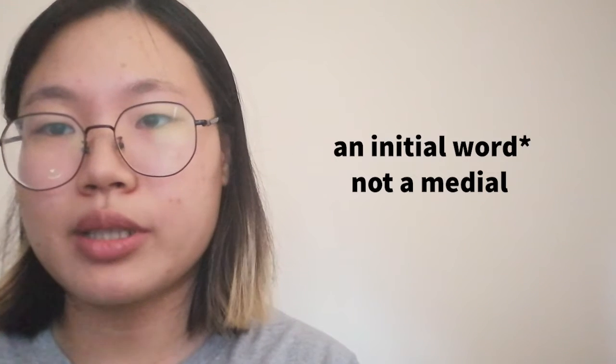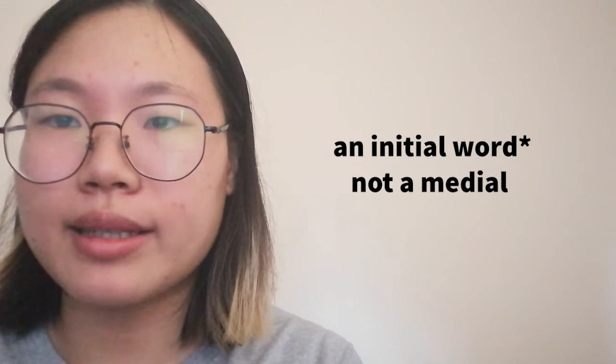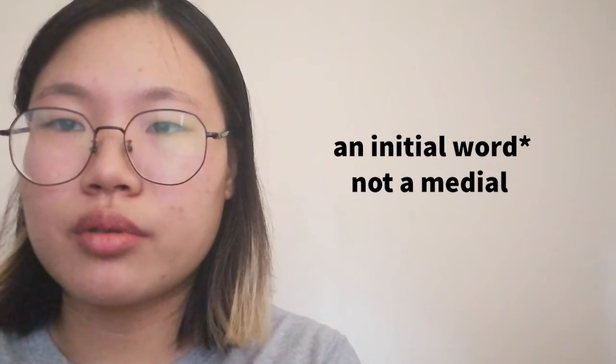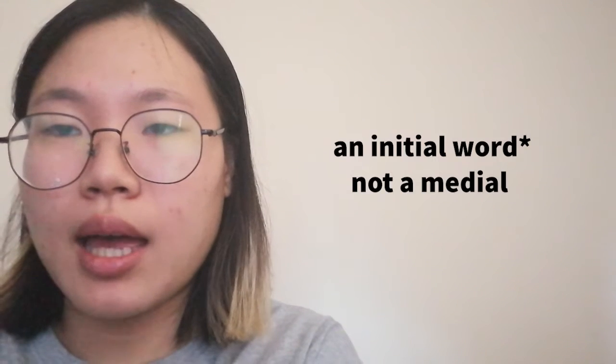An initial word beginning with the B sound would be bed, bed. A middle word would be baby, baby. And a final word would be crab, crab.